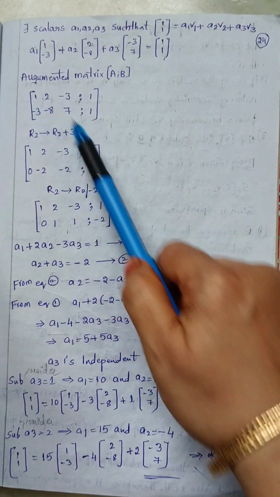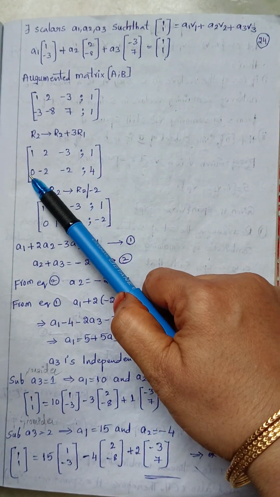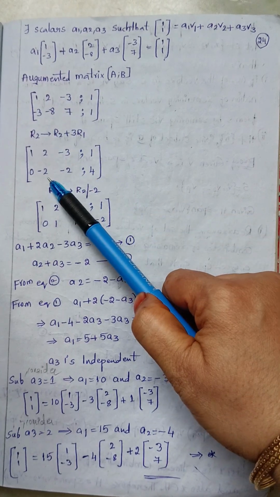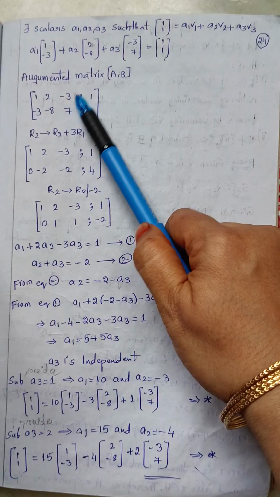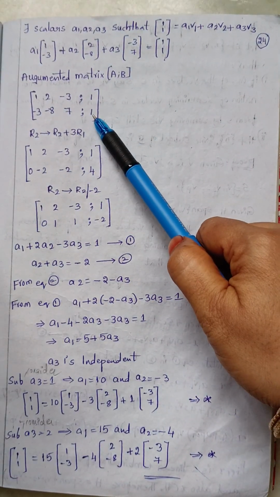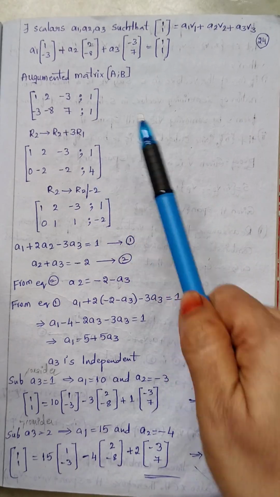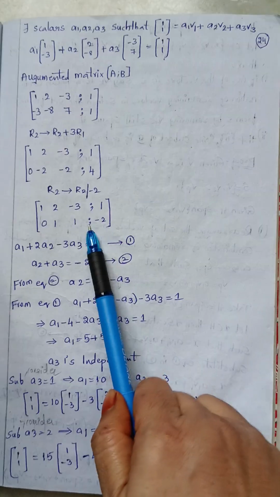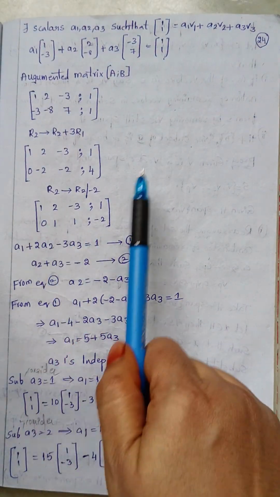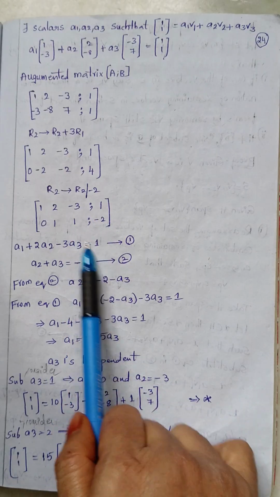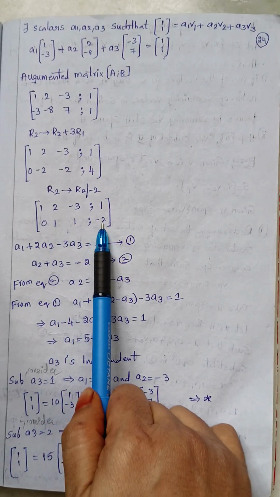R2 plus 3 into R1. R2 plus 3 R1 is 0. R2 plus 3 into means 6 minus 8 minus 2. 3 R1 means minus 9 plus 7 minus 2. 3 R1, 3 plus 1, 4 here. Again this whole divided by minus 2, then 1, minus 2 will come. Now converting into equations. a1 plus 2a2 minus 3a3 equal to 1 and a2 plus a3 equal to minus 2.